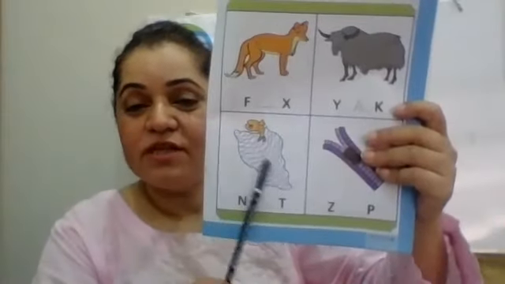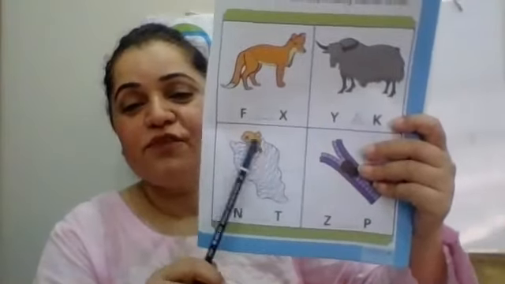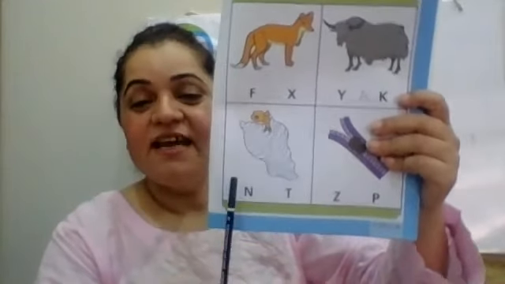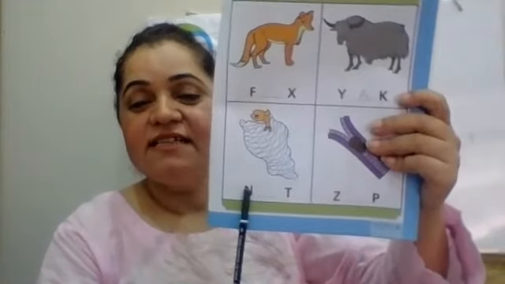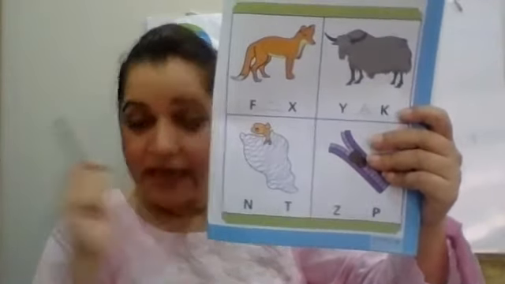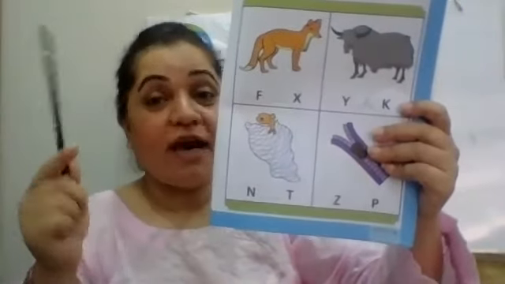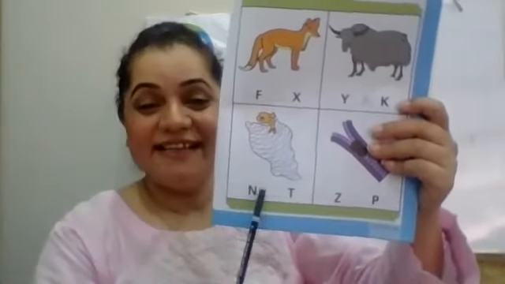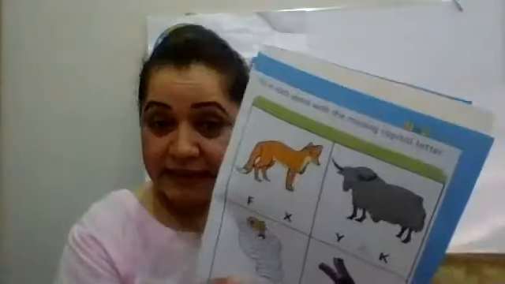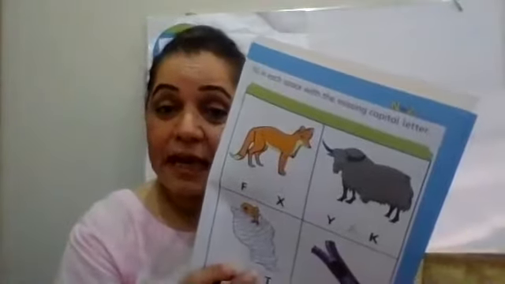Okay, then we have, what is this? No, we're not going to do fish. This is net. N is for net. So what are you going to write here? N, very good, but capital N, right?